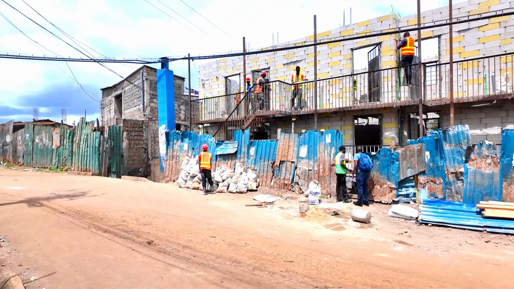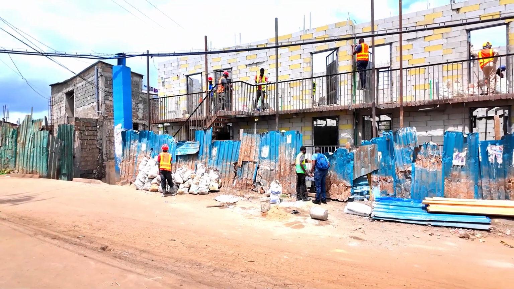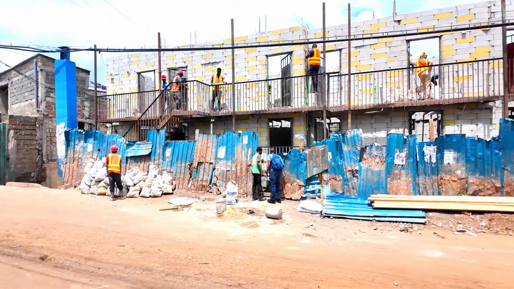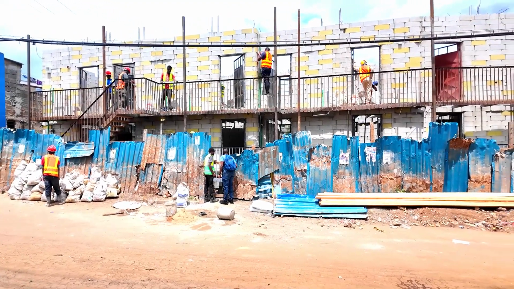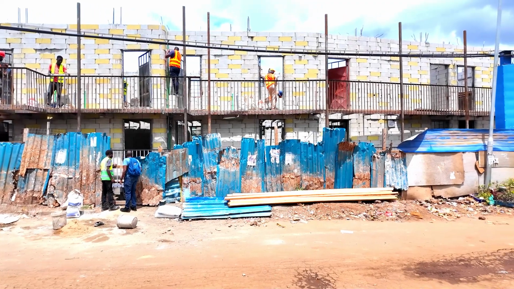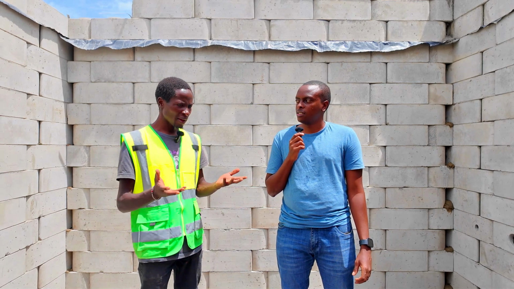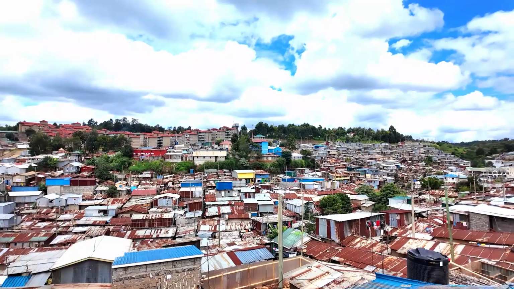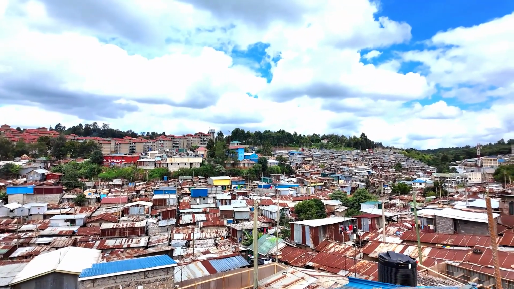So I see people have adopted twist blocks technology, especially here in Kibera. Yeah, the vision is to improve the living standard in the slum area. And it's good that we have Livelihood Impact Fund trying to bridge that gap and provide better households for the people in the slum area, so they can move away from the iron sheet houses.